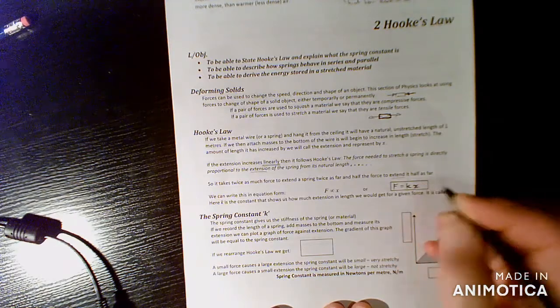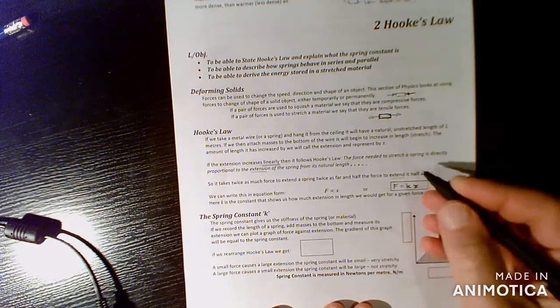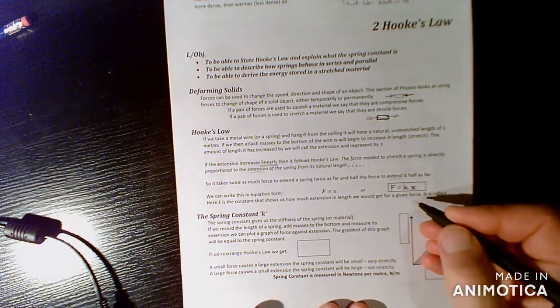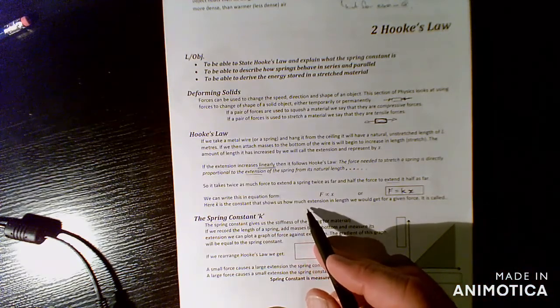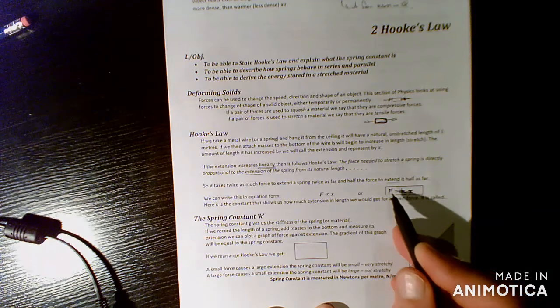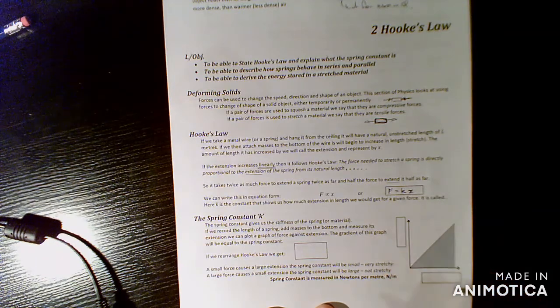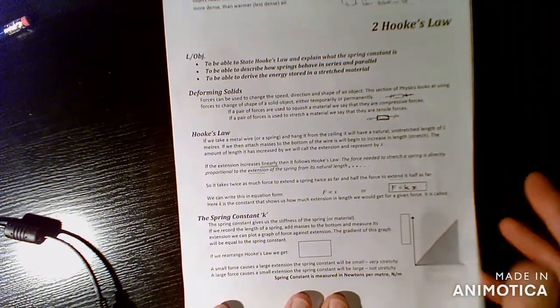So great, nice and clear. I think it's quite a nice easy way of thinking about it. K is going to have units of newtons per meter, so how many newtons to stretch each meter, but you may want to think of it as stiffness, and they will tend to talk about that quite a lot. So if it's a stiff spring, it's quite hard to stretch or compress.